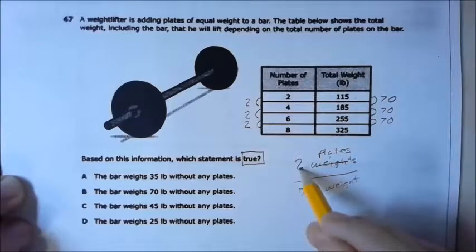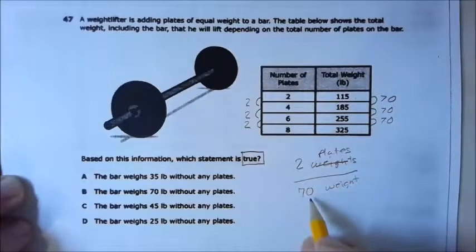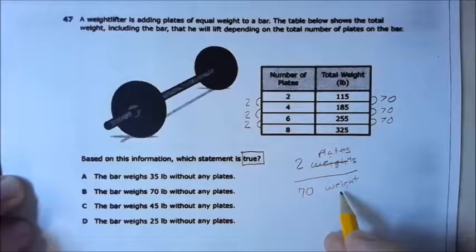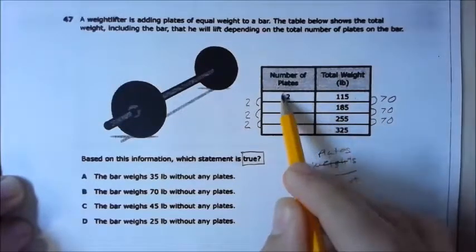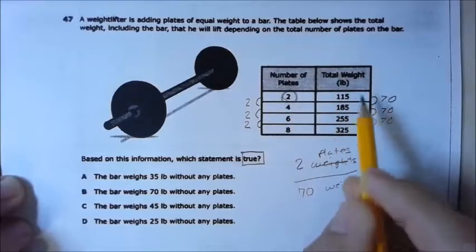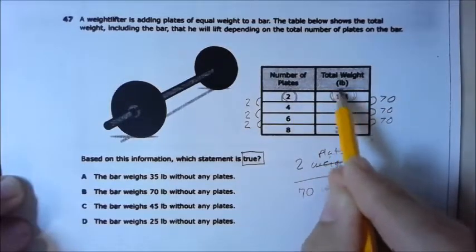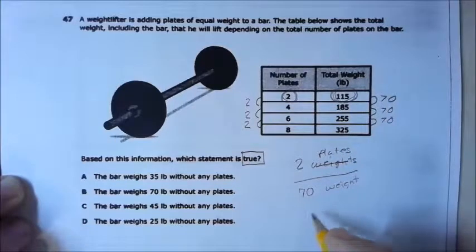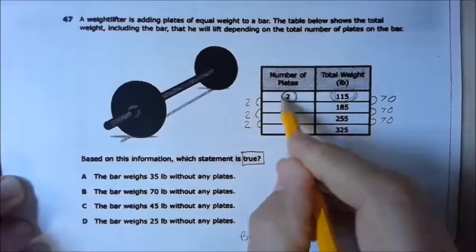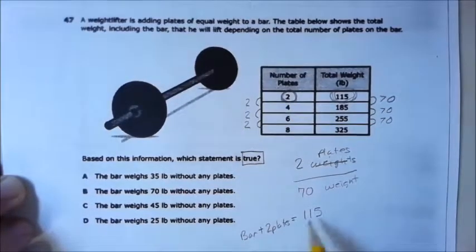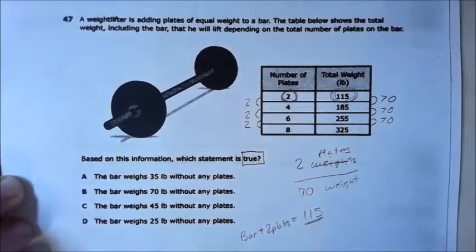So if we know for every 2 plates the weight increases by 70 pounds, then we can subtract 70, because this one says it only has 2 plates, right? We can subtract 70 from 115, and that'll tell us how much our bar weighs. So then we can say 115 is equal to the bar plus 2 plates. How do I know 2 plates? Because it says our x value is 2. So we have 2 plates plus a bar, and that gave us a total weight of 115.